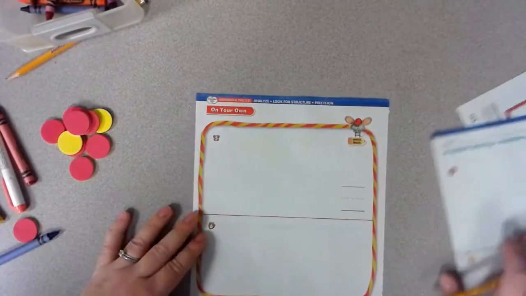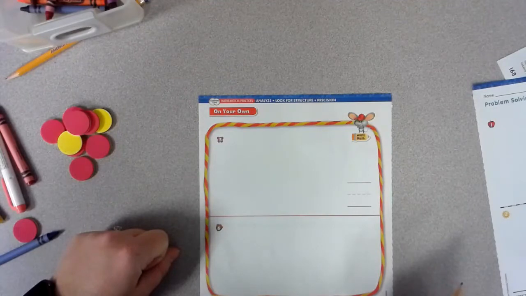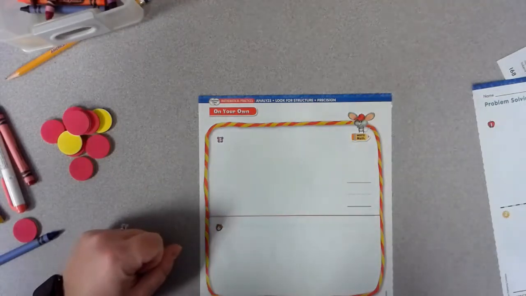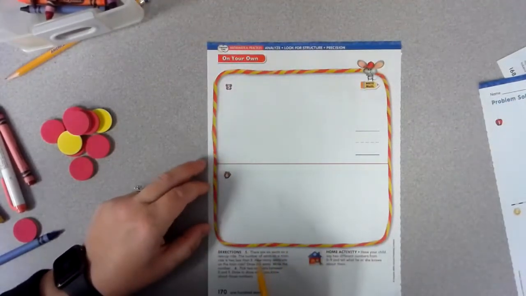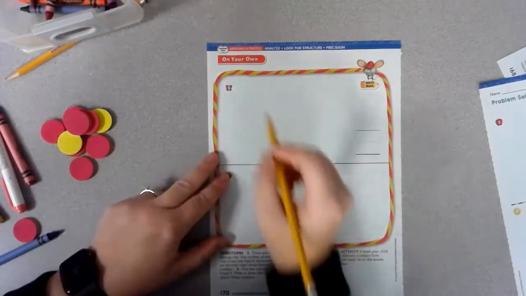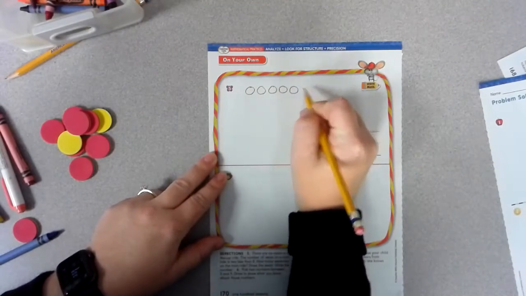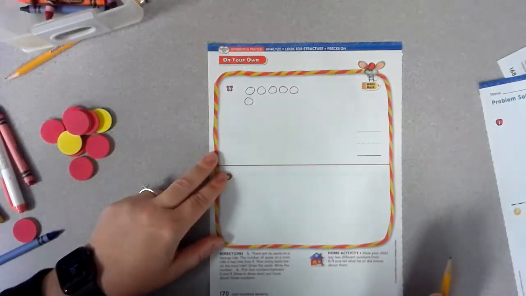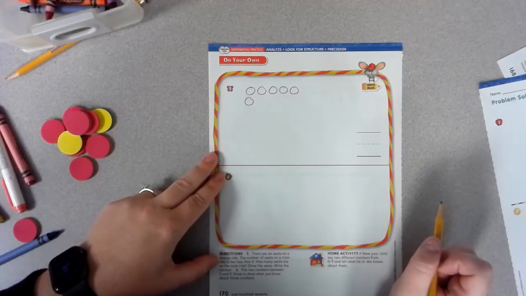Next page. There are 6 seats on a teacup ride. The number of seats on a train ride is 2 less than 8. How many seats are on the train ride? So let's break this into pieces because that's a lot to hear at once. So let's start with the first part. There are 6 seats on a teacup ride. So let's draw those. 1, 2, 3, 4, 5, 6. There are 6 seats on a teacup ride. The number of seats on a train ride is 2 less than 8.